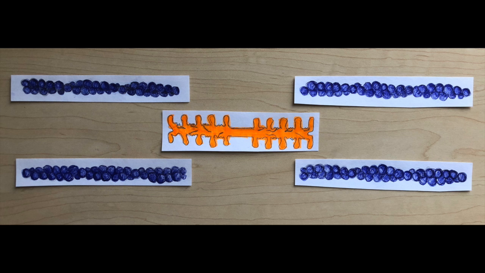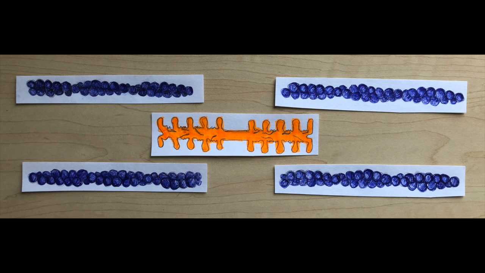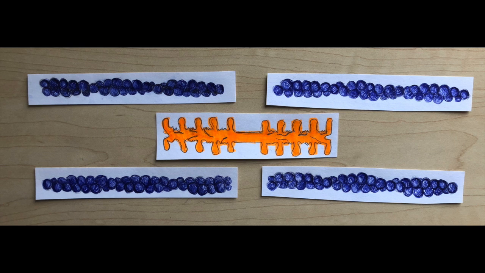This process can be explained through the sliding filament model. We'll start off with a relaxed sarcomere unit. As contraction begins, the C-line region begins to enclose. As this occurs, there is an increase in the overlap between the thin and thick filaments. This causes a buildup of tension.